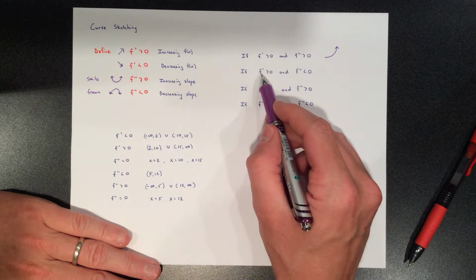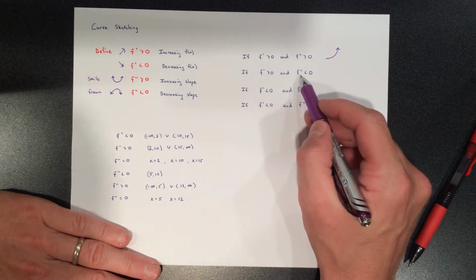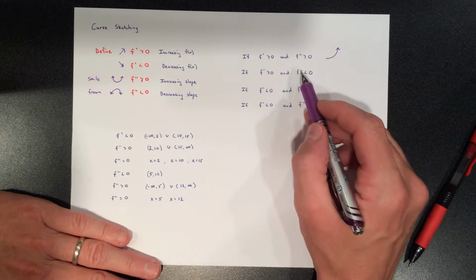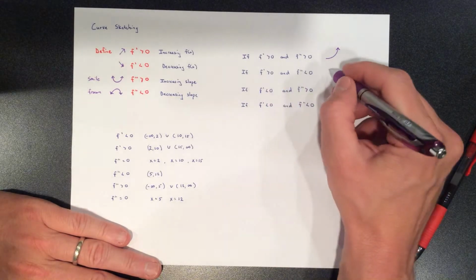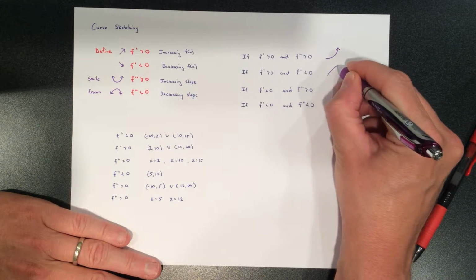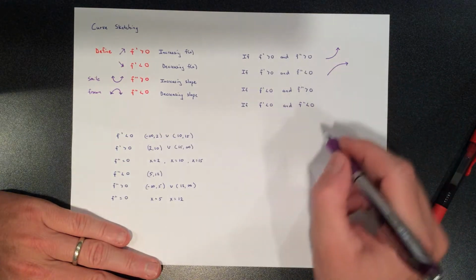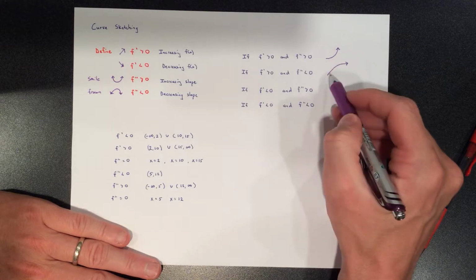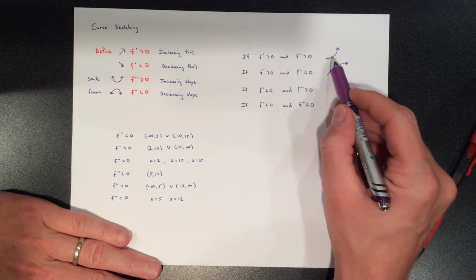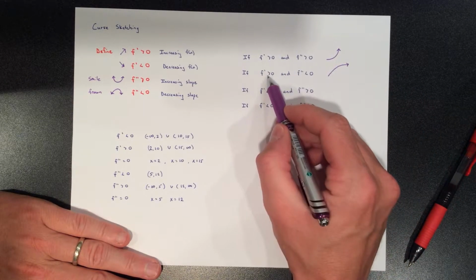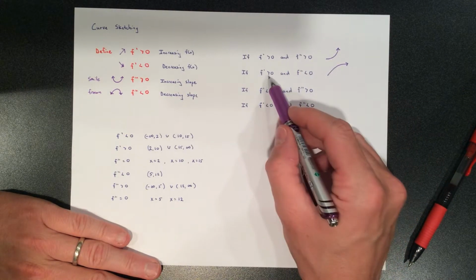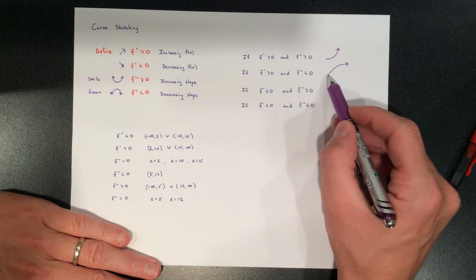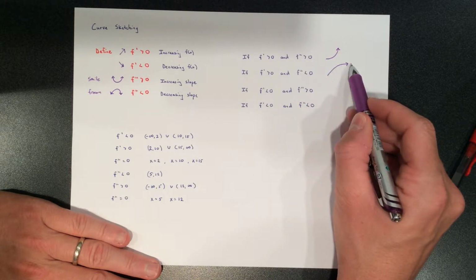Well, what if we had a positive slope but a negative second derivative, which means our slope is getting less steep, but our function is still increasing? Well, that'd look something like this. You can see this is like half of a smile, and this is half of a frown. Both of these things are increasing. One's increasing at an increasing rate, and one's increasing but at a decreasing rate. The slope itself is getting smaller.